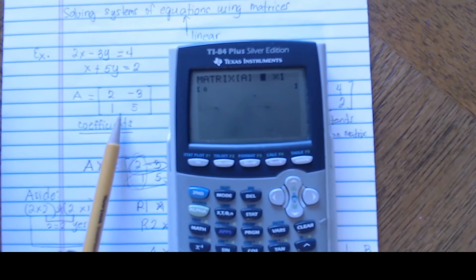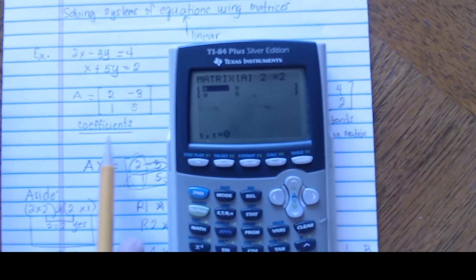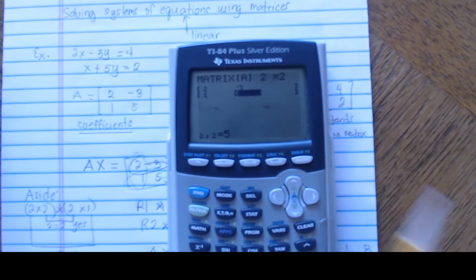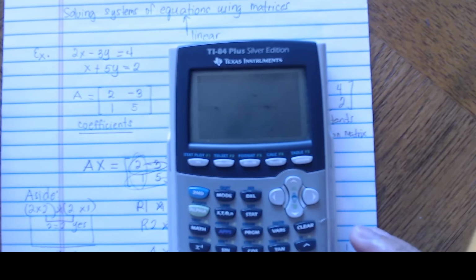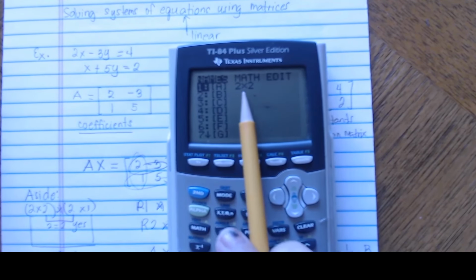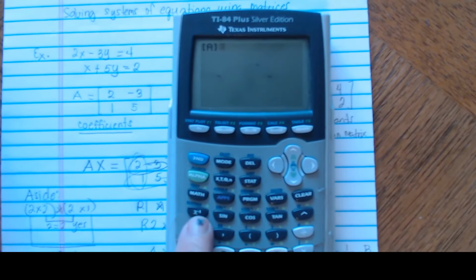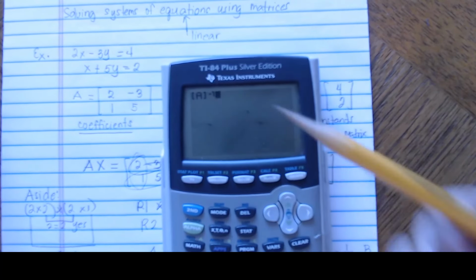This is 2 by 2, and then enter. 2 enter, negative 3 enter, 1 enter, 5 enter. So now you have your matrix A. Quit, then go back to matrix, pick up your matrix A, it's already 2 by 2, and then press the x raised to negative 1. So you're getting the inverse now. A inverse, hit enter.